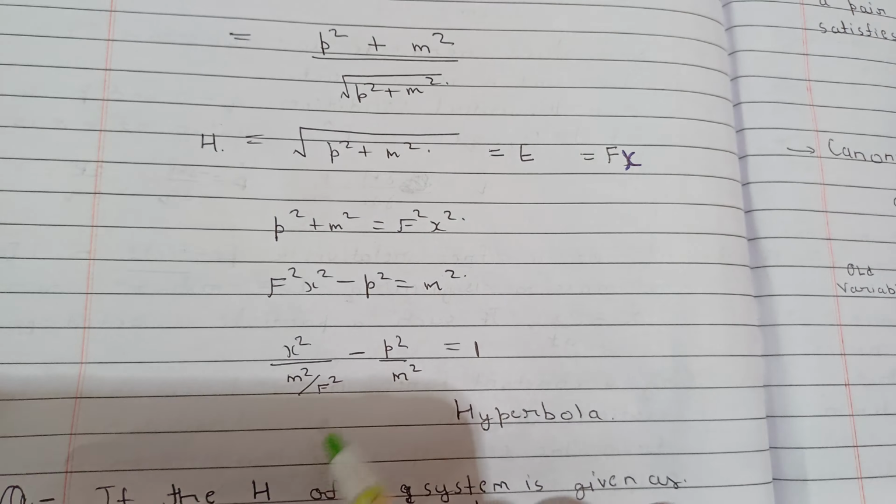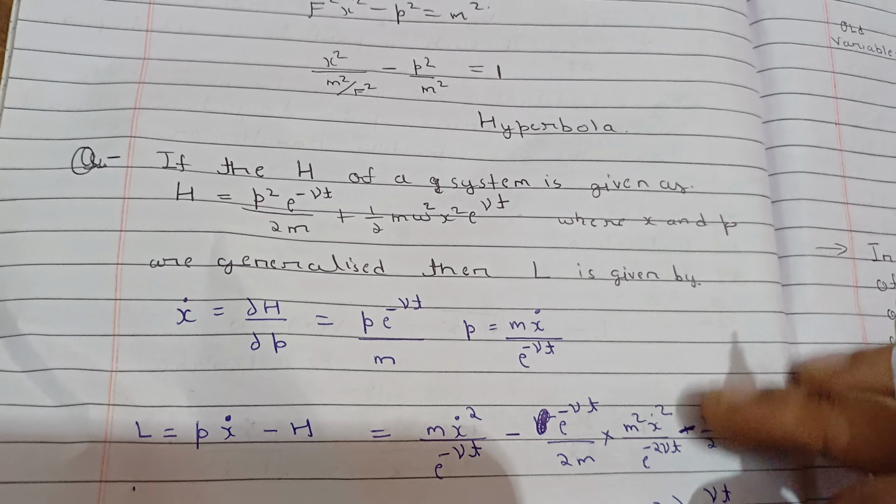Now you can see this relation, this is a relation of hyperbola. Okay, so your answer will be hyperbola, the phase space trajectory will be hyperbola. Let's see one more question.